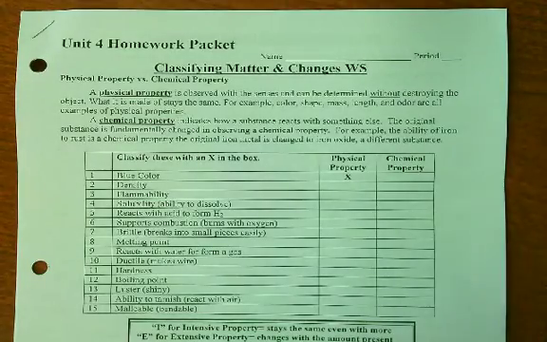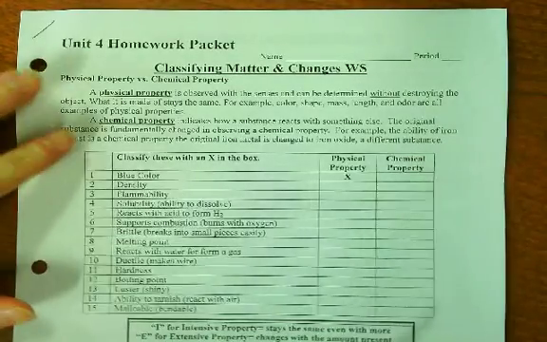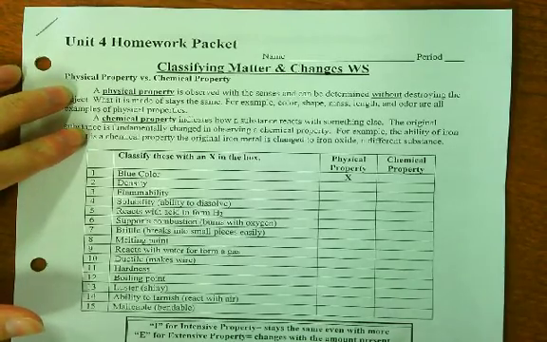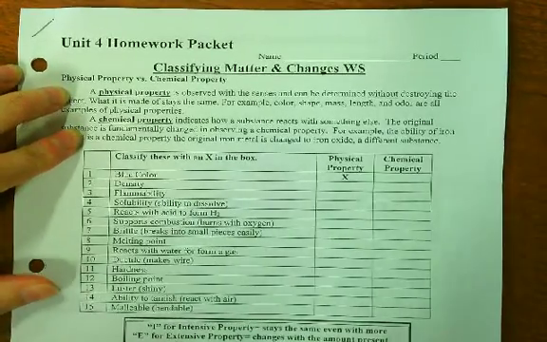This is the Unit 4 video tutorial for pages 1 and 2. Alright, so the big thing that we learned today was the difference between chemical properties, physical properties, and then chemical changes and physical changes. So if you were absent especially, make sure you're reading these notes. Push pause and read them on your own.